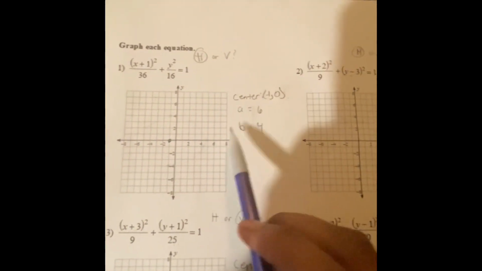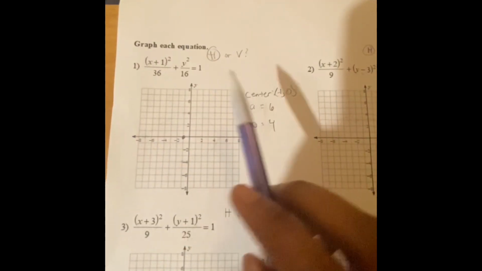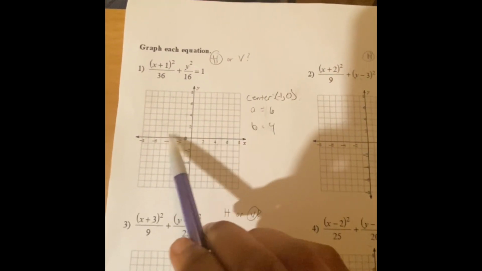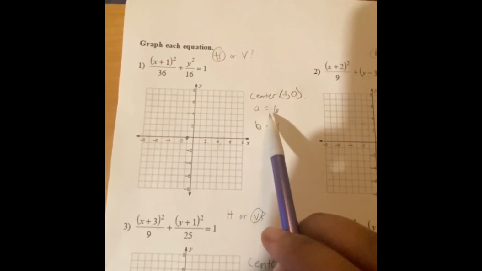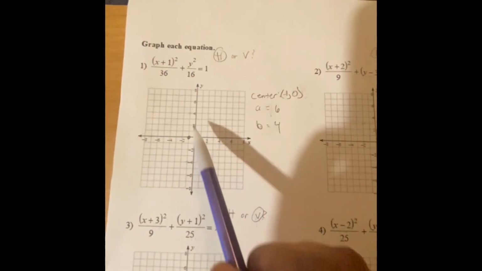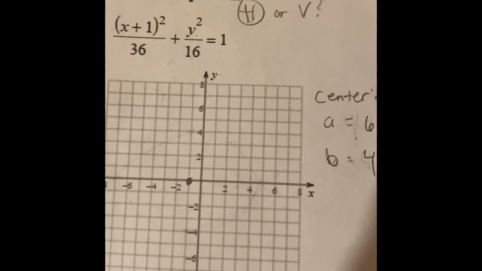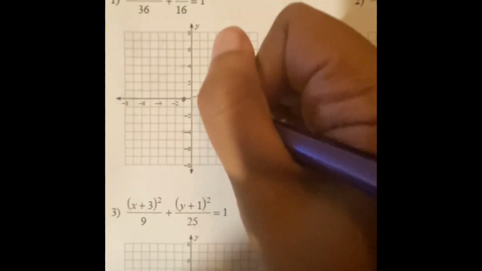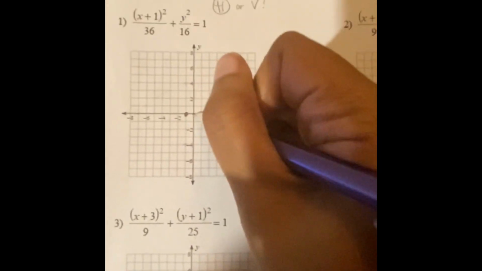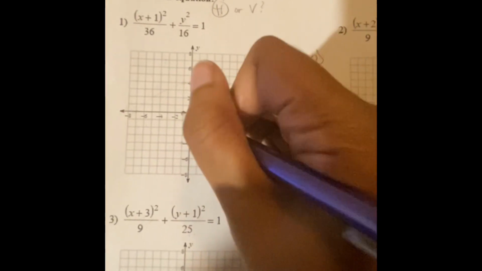And for horizontal, for all ellipses, we're going to take A, and we're going to go side to side for however many points this is. And for B, we're going to go up and down for however many points this is. So, for A, we're going to go 6 points away from the center point on each side. So it's going to be 1, 2, 3, 4, 5, 6. There you go. And for B, we're going to go up and down 4 points away from the center point.